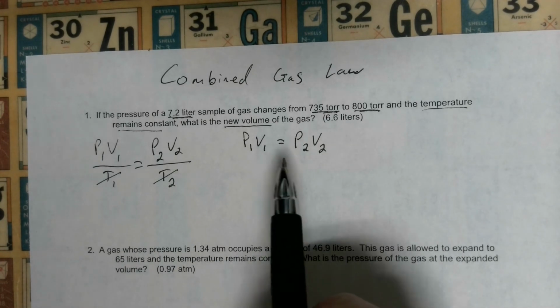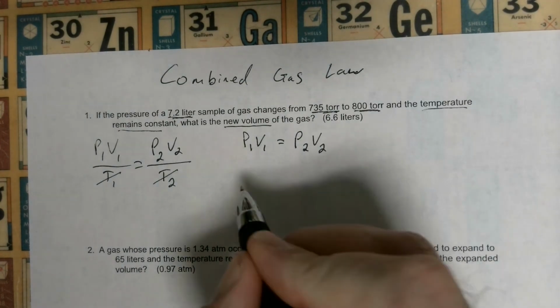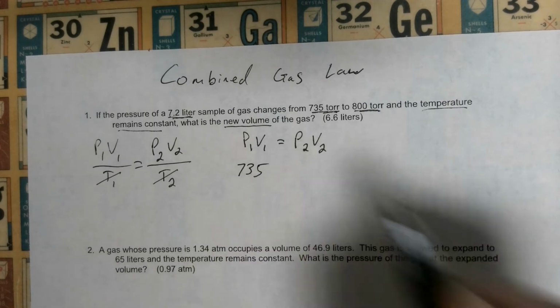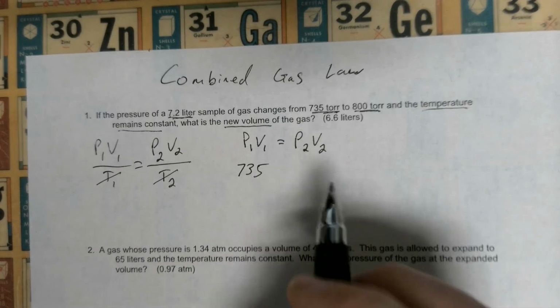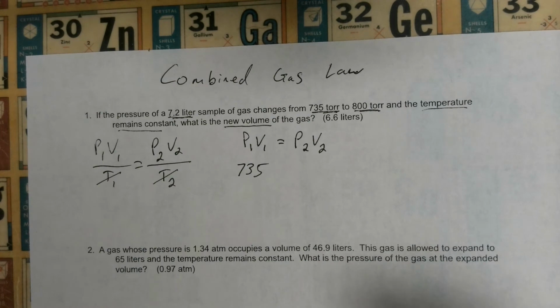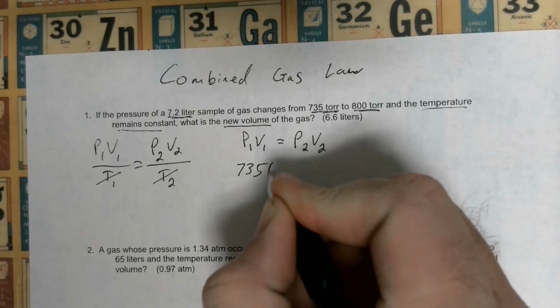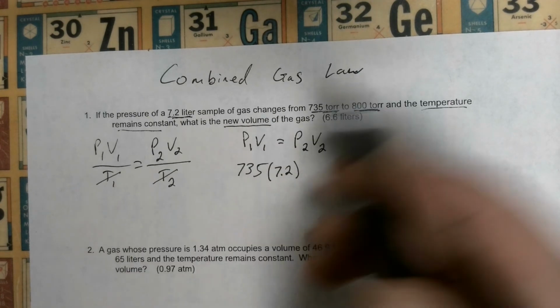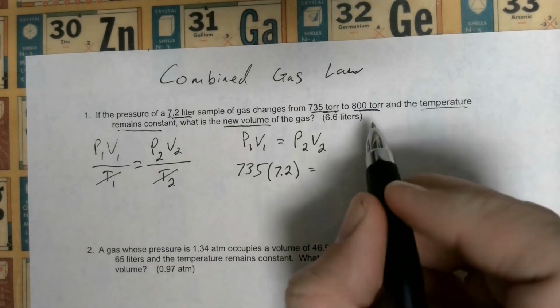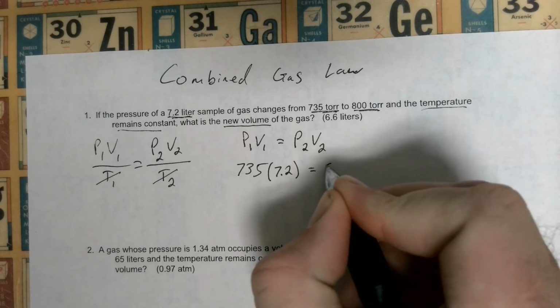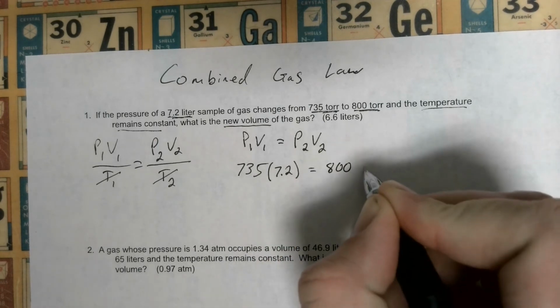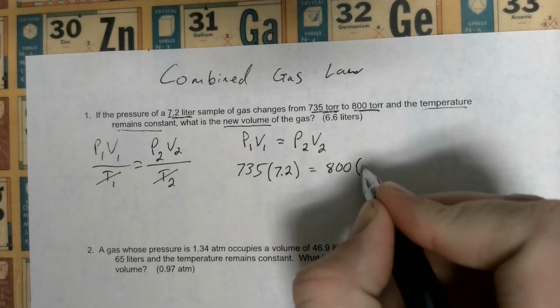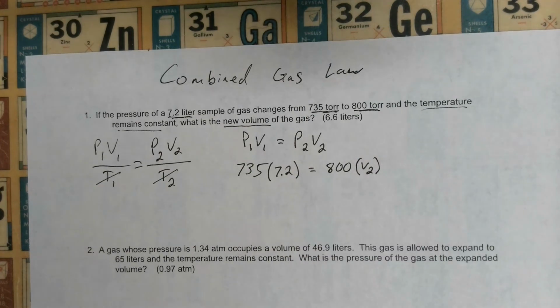Okay, so now what's my P1? Well, what did my pressure start at? 735 torr. So that's going to be 735. That's P1. And my volume is 7.2 liters. That's volume 1. Then I changed the pressure to 800. So now my new pressure is 800. And what is the new volume? So I'm looking for V2. Okay, so now I'm going to do my math.